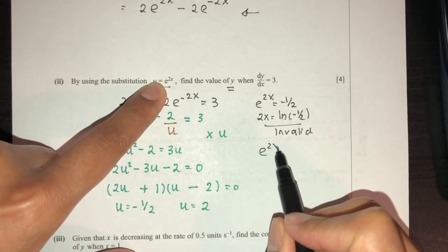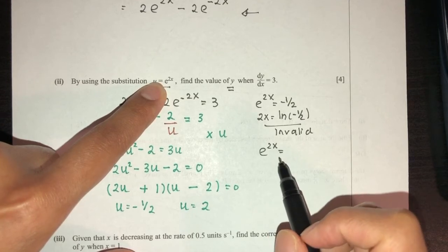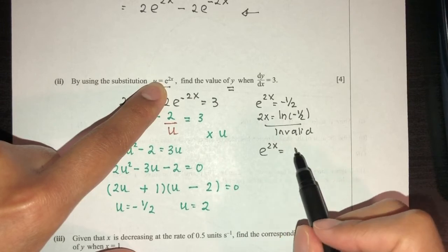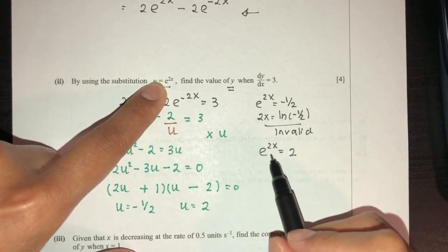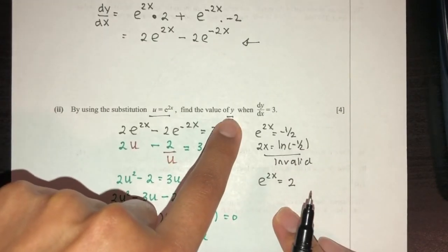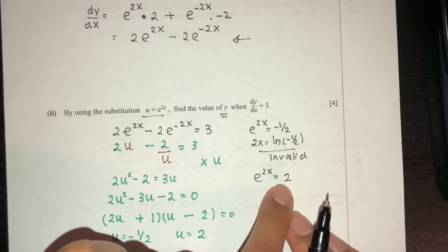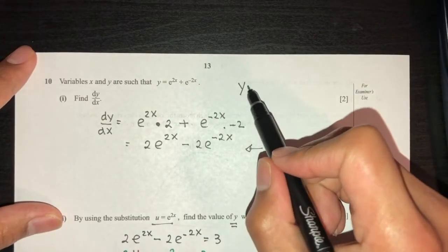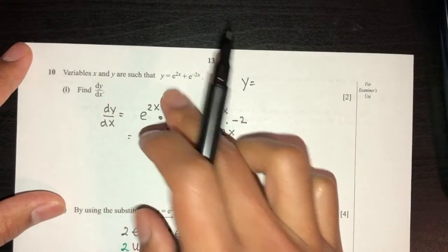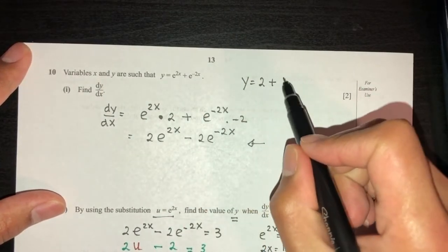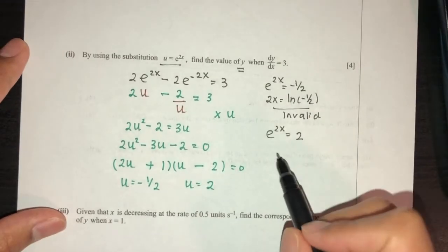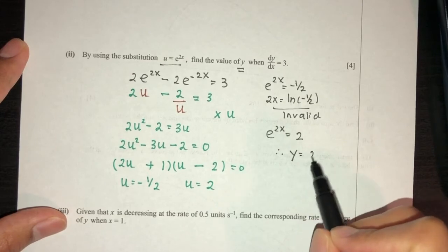So e power 2x is equal to, let's write this down, e power 2x is 2. So we have to replace this one back in your equation to find the value of y. So if e power 2x is half, we have y is equal to, so I don't have half, it is 2, not half, sorry. Replace back here, you will have 2 plus 1 over 2. That should be 2.5. So from this, y is equal to 2.5.